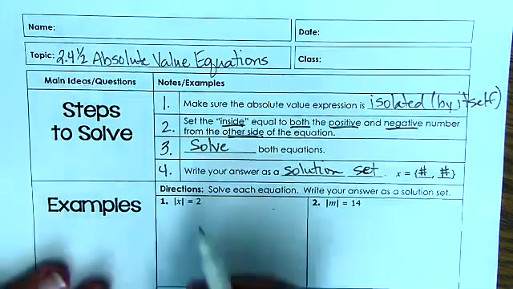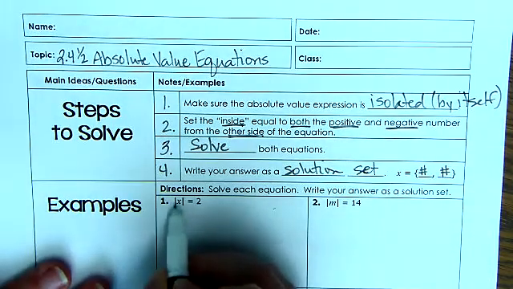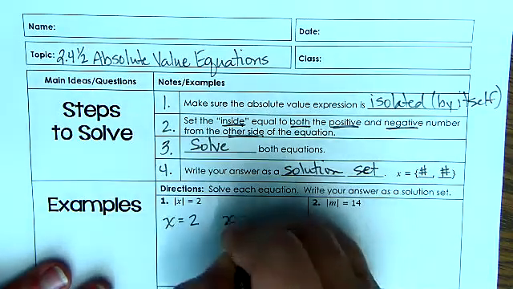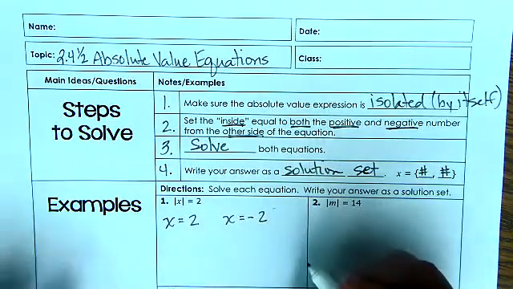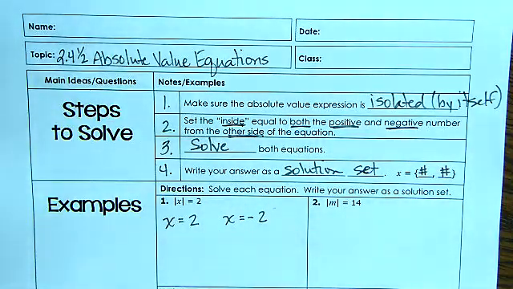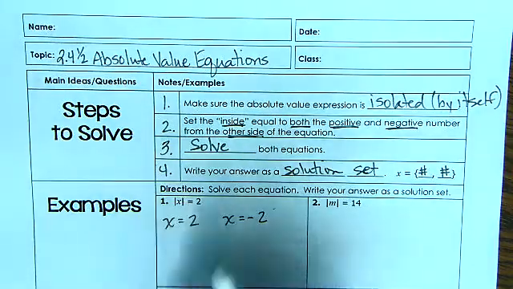Okay, we're looking only absolute values on this side. So now I take what's on the inside and set it equal to a positive and a negative. So I'm going to have x equals positive 2 and x equals negative 2. Because remember, the absolute value is the distance from 0. So we want to know how far we could go from 0 on the number line.